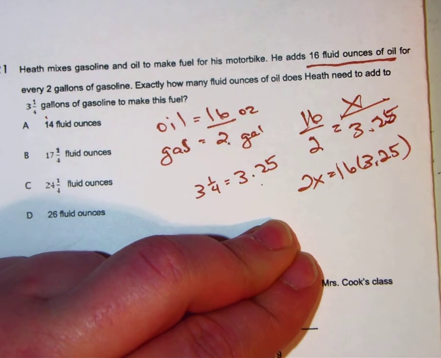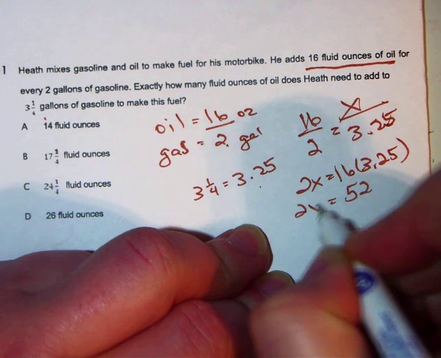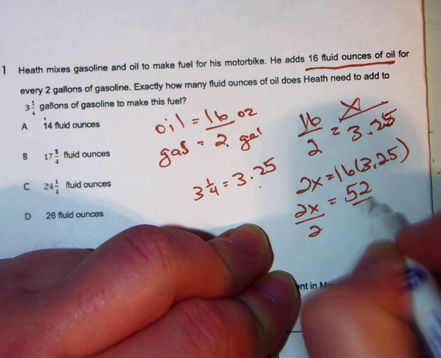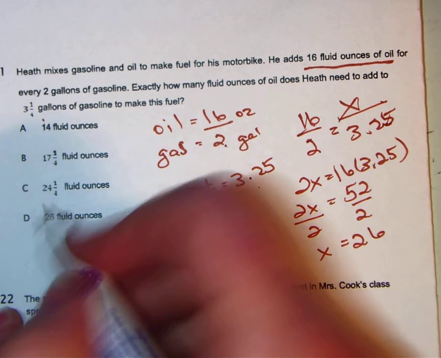And 16 times 3.25, let me get my calculator, 16 times 3.25 equals 52. So 2x equals 52, divide both sides by 2, and that leaves you with x equals 26, which is D.